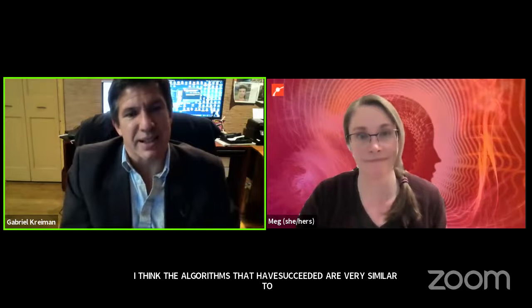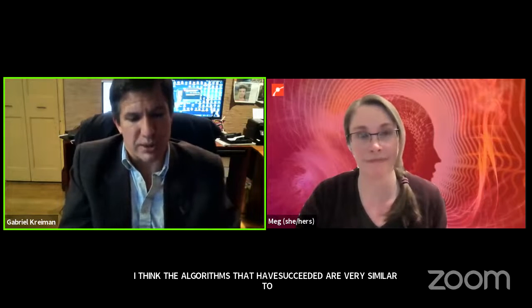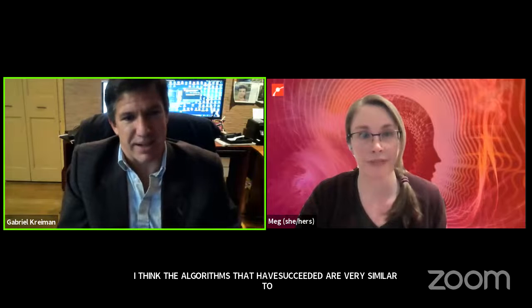But modulo a couple of tricks, I think the types of algorithms that have succeeded for machines to play Go are very similar to the ones in chess. So it goes back to the three elements that you put out there. It's about how you do search in these decision trees. How do you evaluate the position? You look at the position and you have to say, is this better or worse than before? And then the pruning part. Doing those three things in an efficient way.